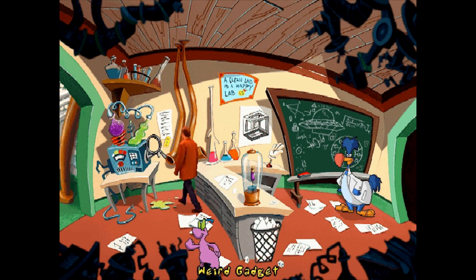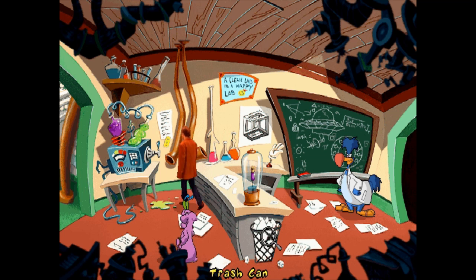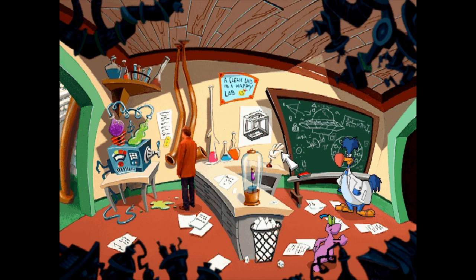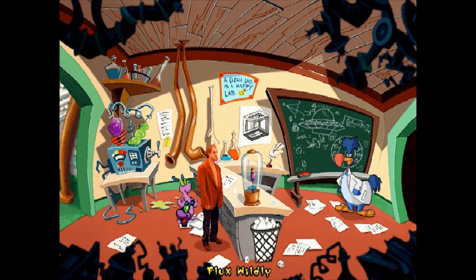There's nothing else to use. Weird gadget. Trash can. Weird gadget. And the flustered bird, and that's it. Other than Flux and shit like that, I wouldn't do, no.